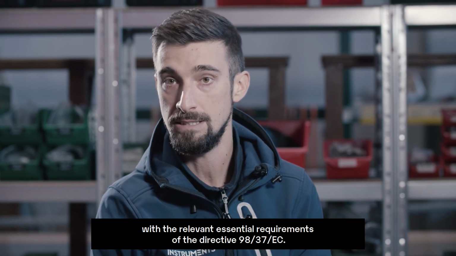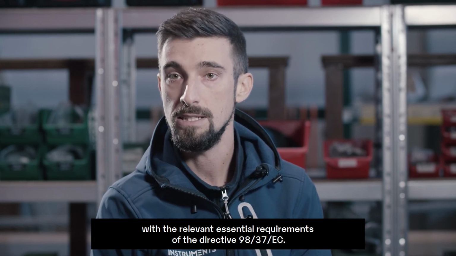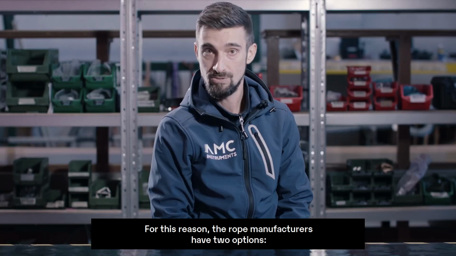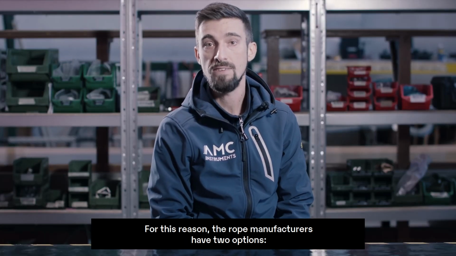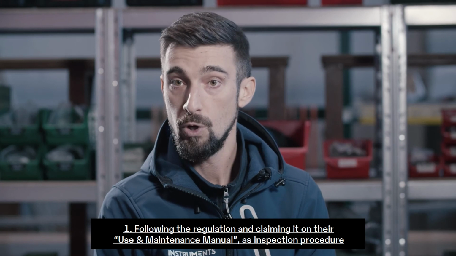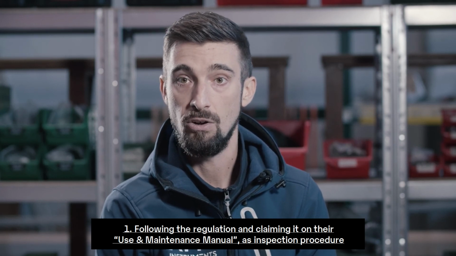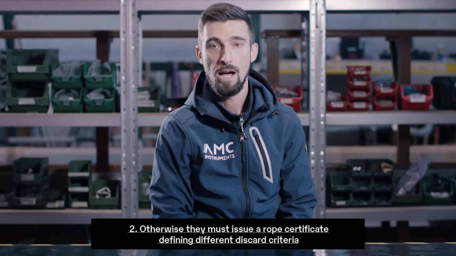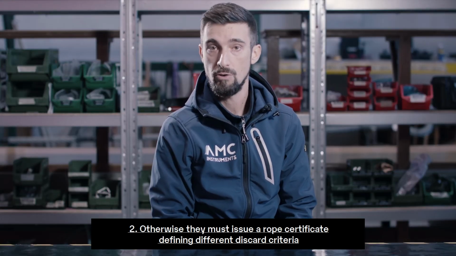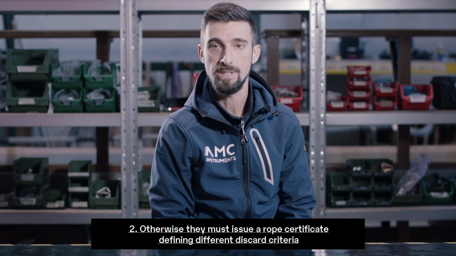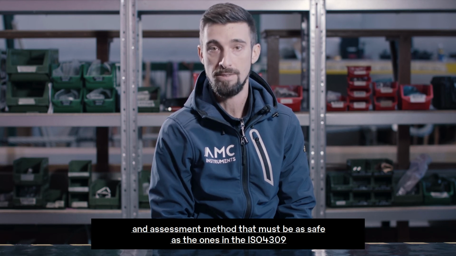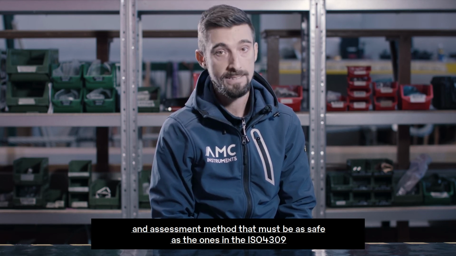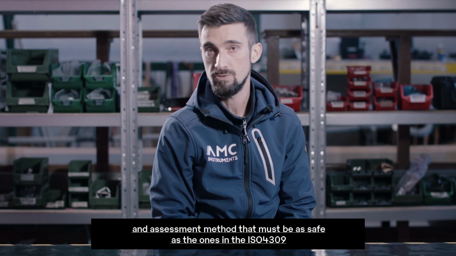the Directive 98/37 EC. For this reason, the rope manufacturers have two options: following the regulation and claiming it on their use and maintenance manual as inspection procedure. Otherwise, they must issue a rope certificate defining different discard criteria and assessment method that must be as safe as the ones in the ISO 4309.